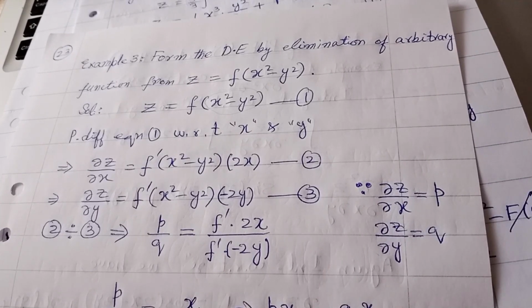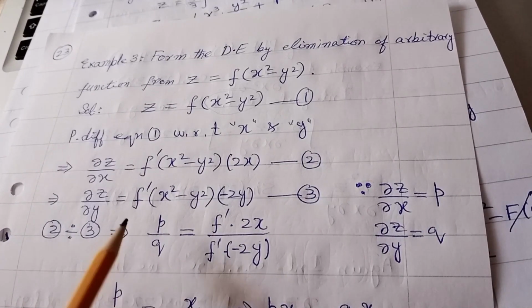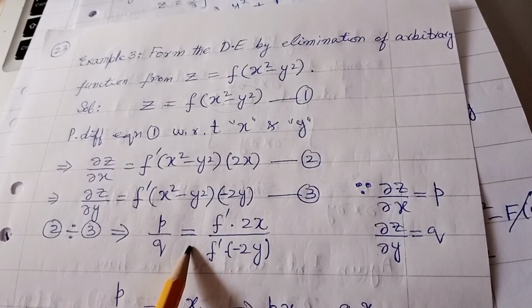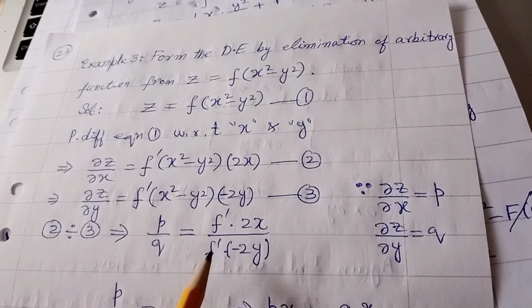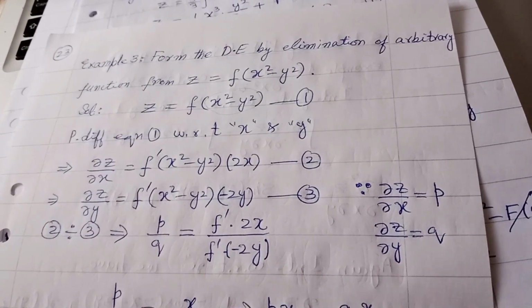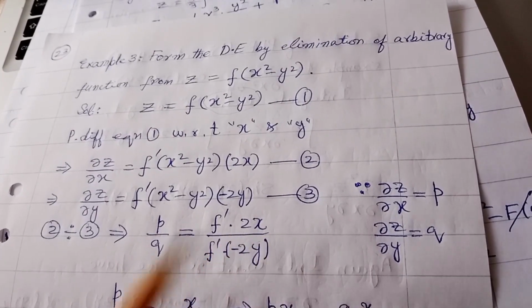So we will substitute p and q, and divide equation number 2 by equation number 3. On the left hand side we get p upon q, that is equal to the right hand side, f prime into 2x divided by f prime into minus 2y. This f prime will be cancelled out, and 2 will be cancelled out, so we will get minus x upon y.